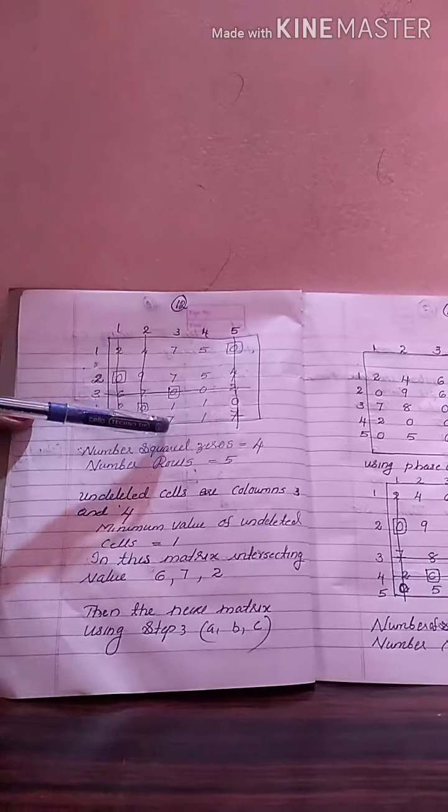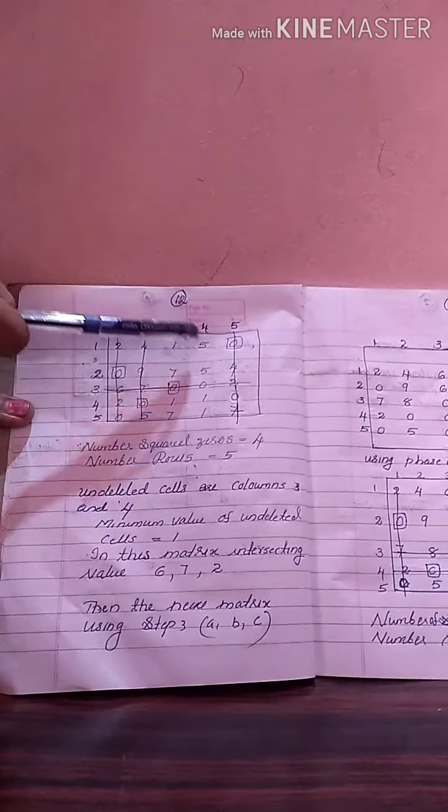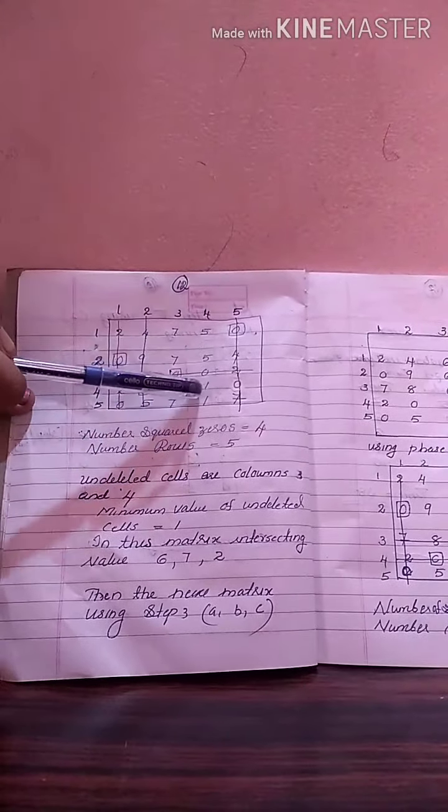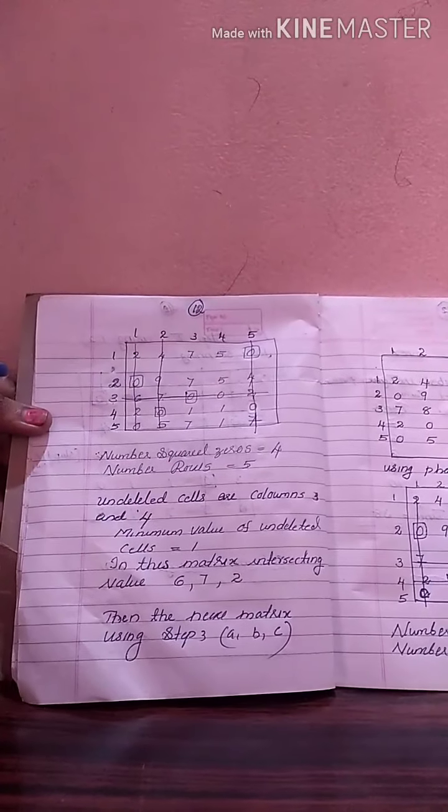Read step 3: find the undeleted cells. In this matrix, the undeleted cells are the third column and the fourth column. The third column is 7, 7, 1, 7 and the fourth column is 5, 5, 1, 1. Then find the minimum value of the undeleted cells. 1 is the minimum value of the undeleted cells.